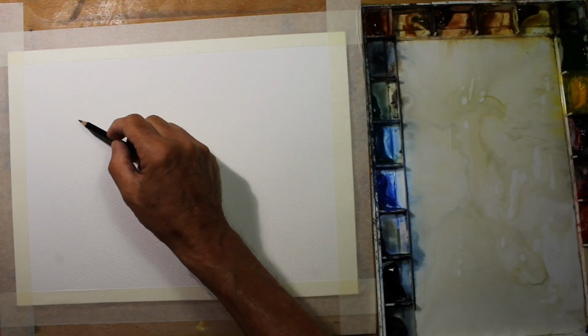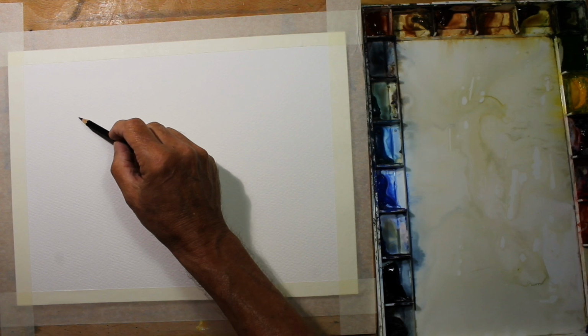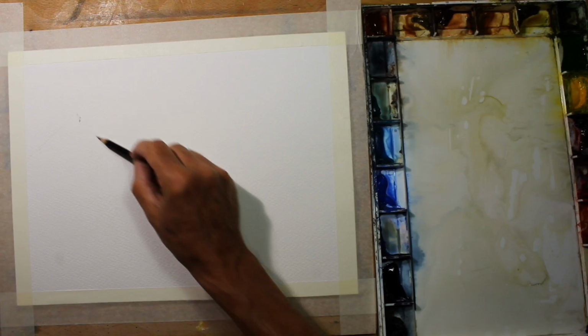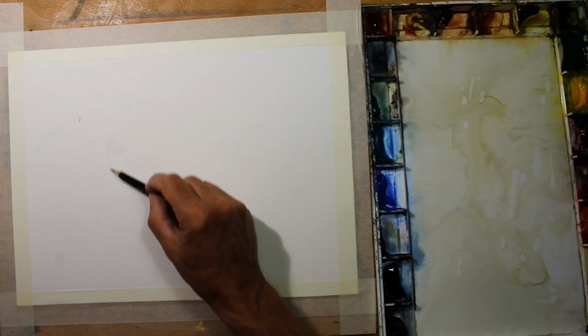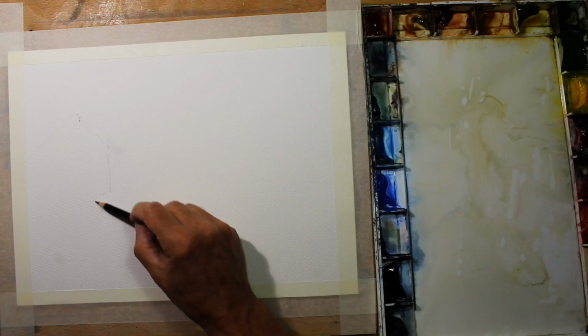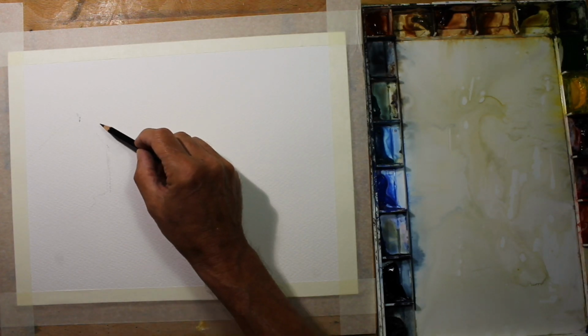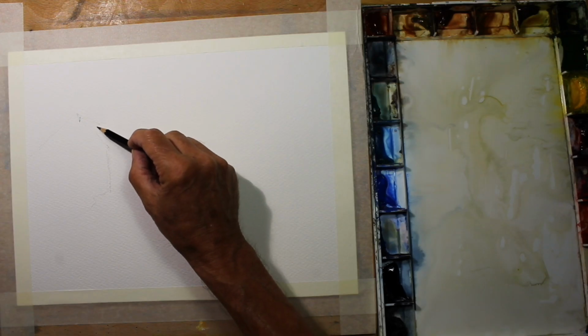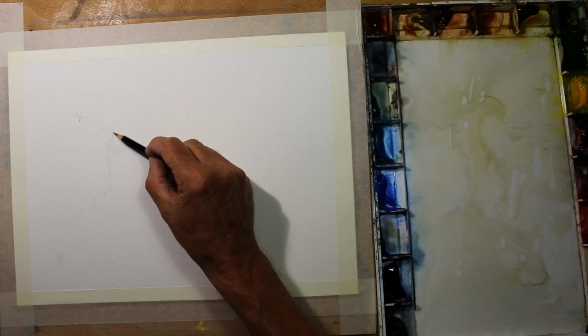On with the drawing. Shouldn't take too long, no more than a few lines really. Starting with the cottages, just doing some quick lines just to make sure it's all going to fit.